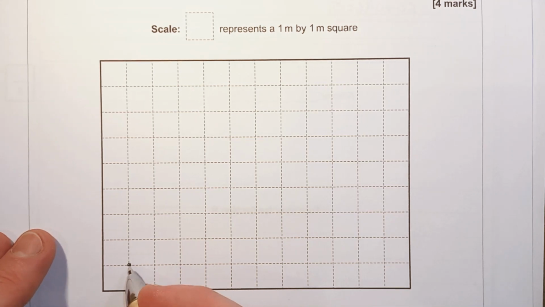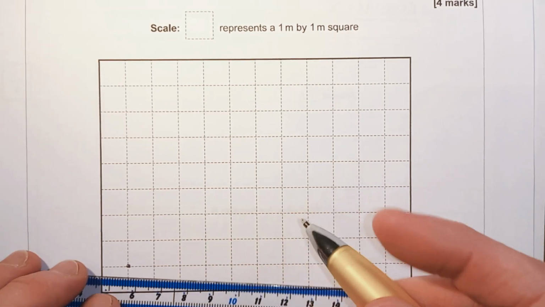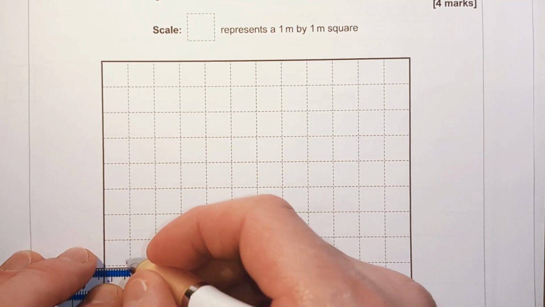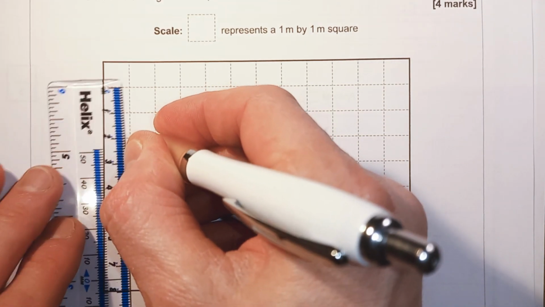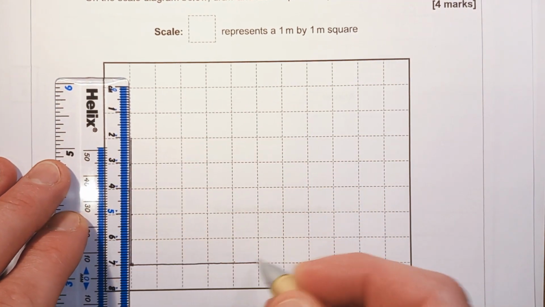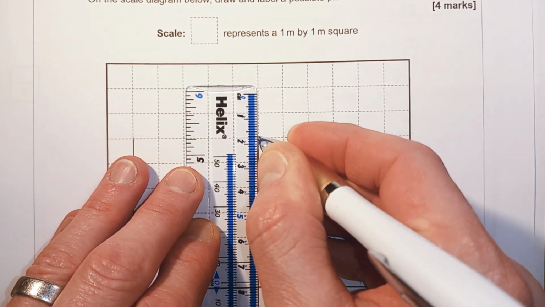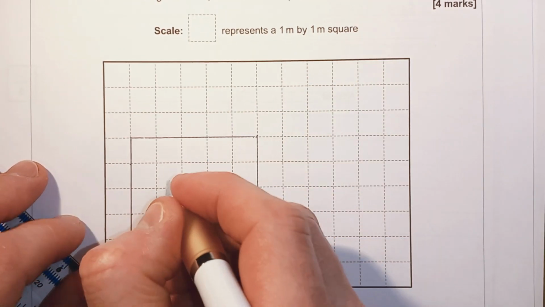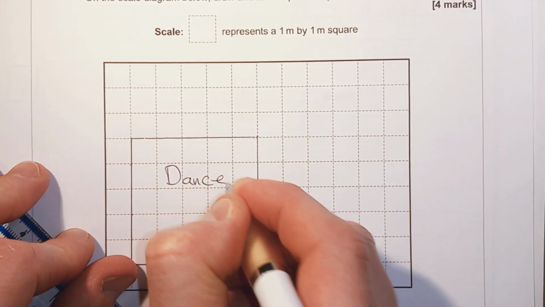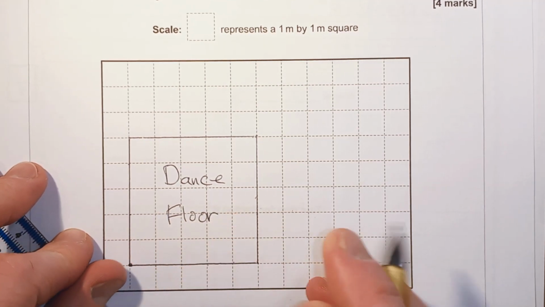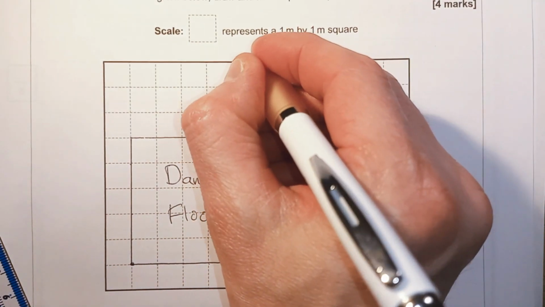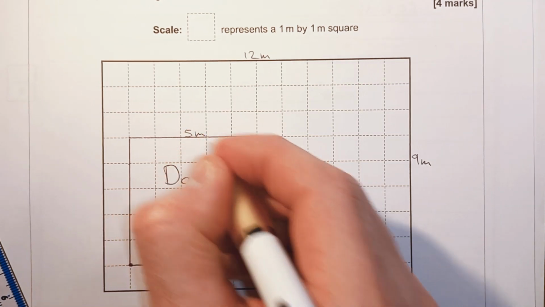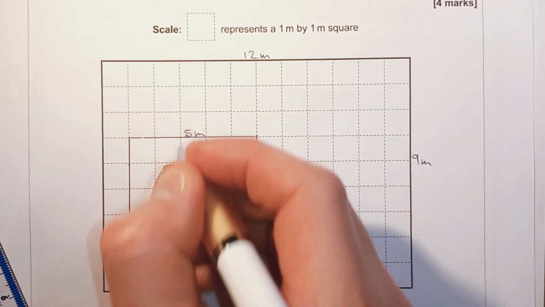I'm going to start with my dance floor here. And I'm going to go 1, 2, 3, 4, 5 metres that way. And 1, 2, 3, 4, 5 metres that way. Make this into a square. And we can write on this dance floor. Okay, what I'm going to do actually, I'm going to just write on here, this is 12 metres, this is 9 metres. So we can put 5 metres by 5 metres, okay, just to make it all clear.